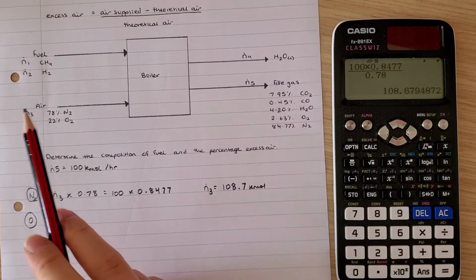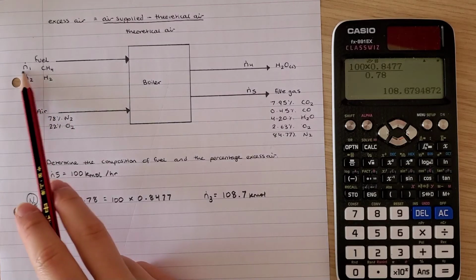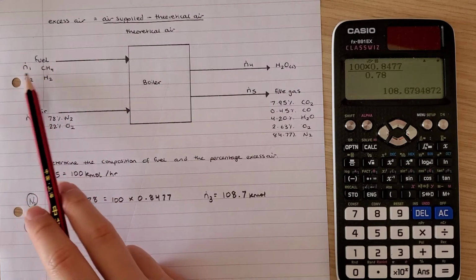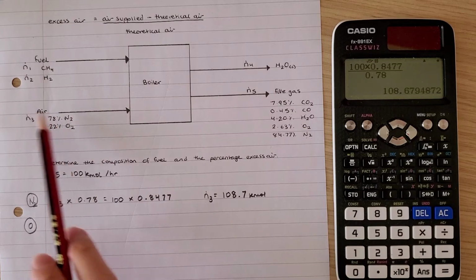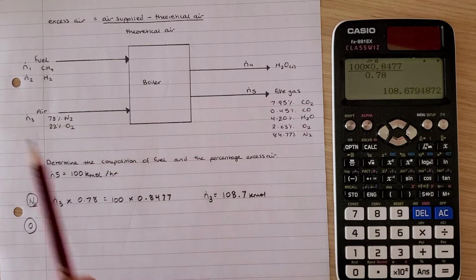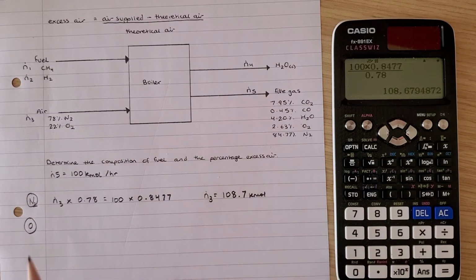Coming in, we don't have any oxygen coming in through the fuel, only through air. Now that we know N3, we can calculate the oxygen here.